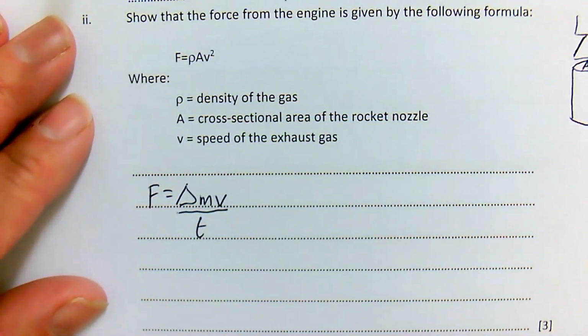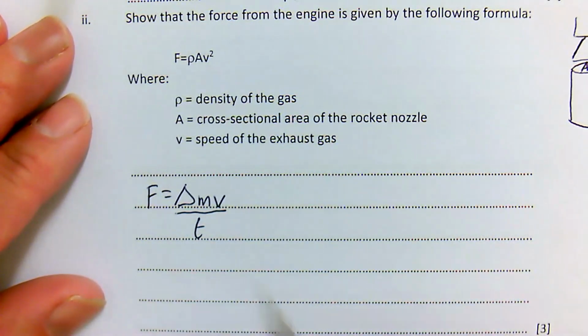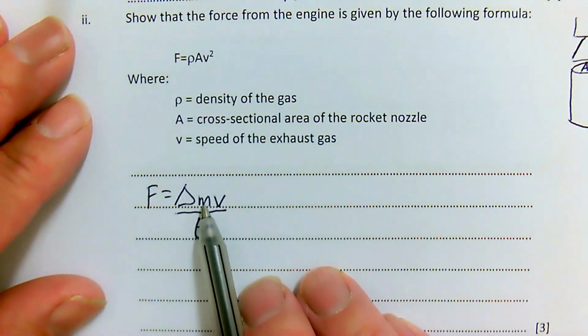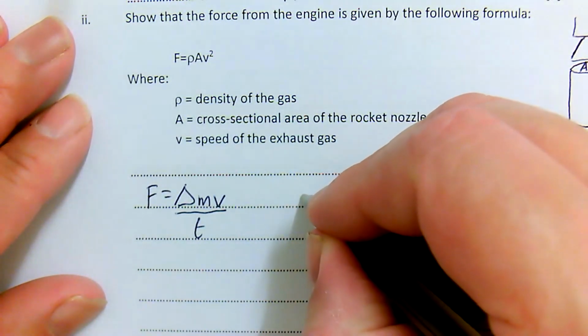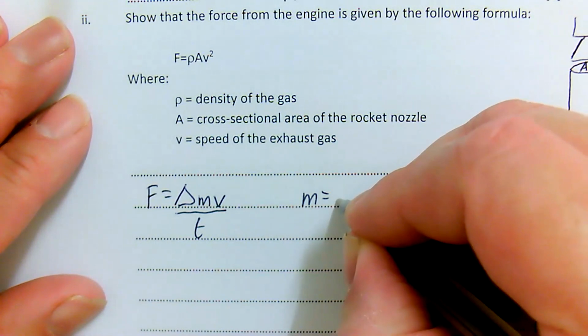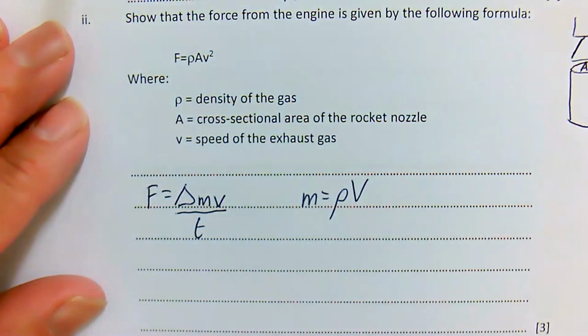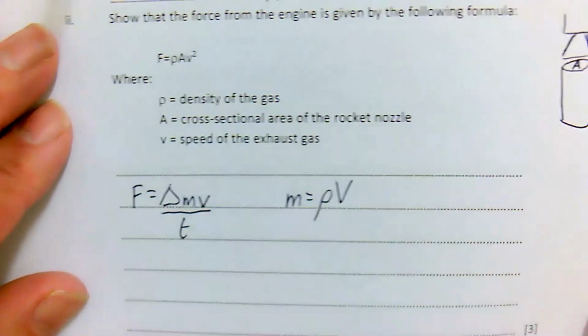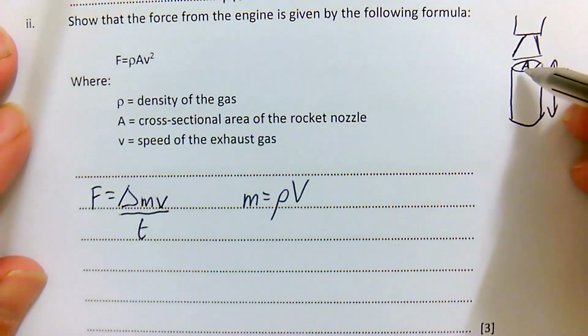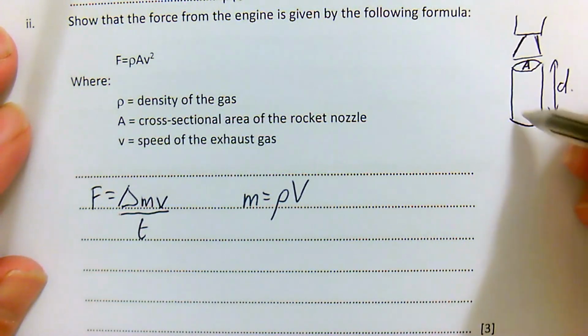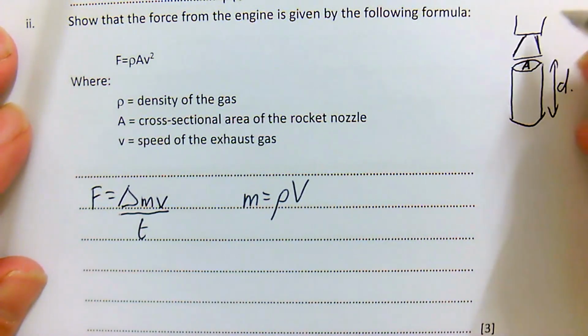If we've got density here, and here we've got a mass, as a formula that links density and mass, the mass is density multiplied by the volume. Well, the volume of what? We're pushing a cylinder of gas out. We've got an area and a distance it's moved, so it's going to be the volume of that cylinder.